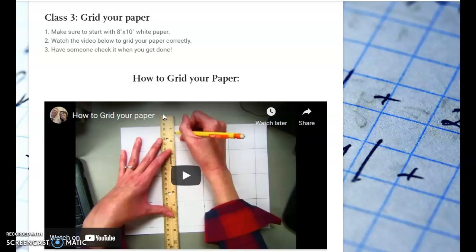Also make sure you think about how to use a ruler, where it's 0, where it's 1, where it's 2, etc. Those things are really important. This video below here shows you exactly how to do it, so please make sure you follow along really well. When you get done, again, make sure you have someone check it. You should have 20 even boxes, 4 by 5.